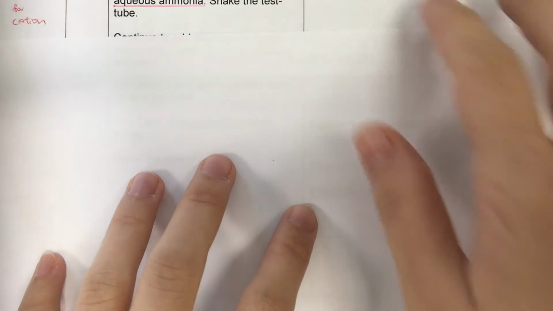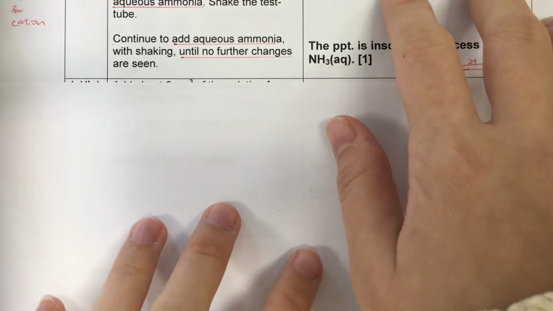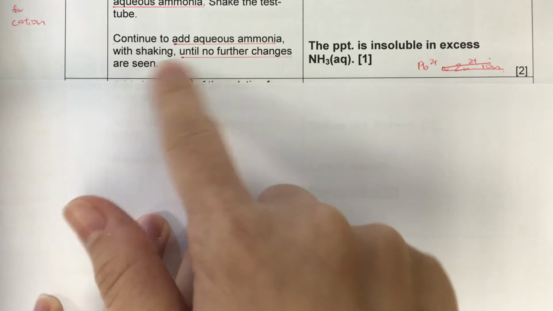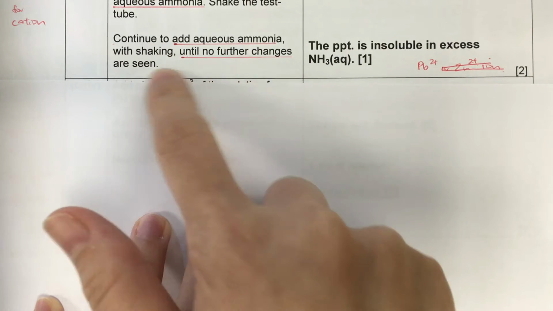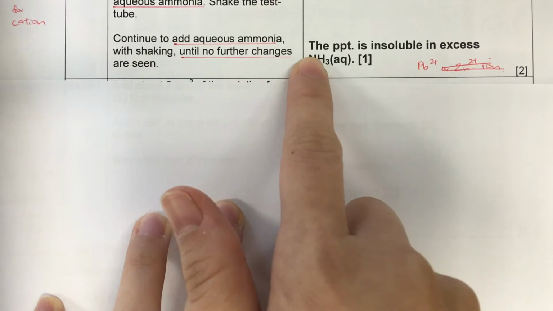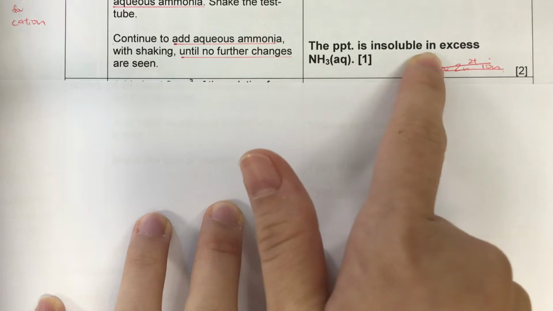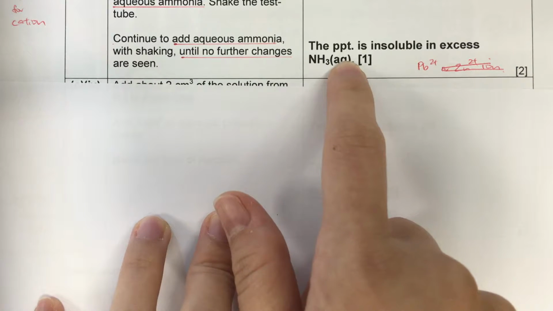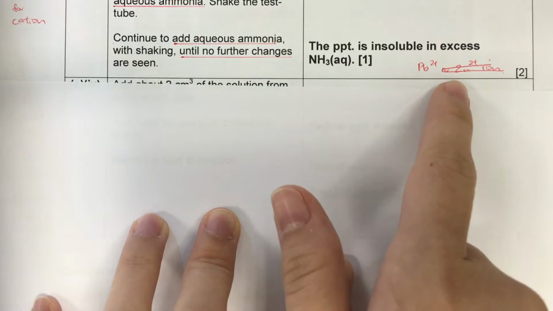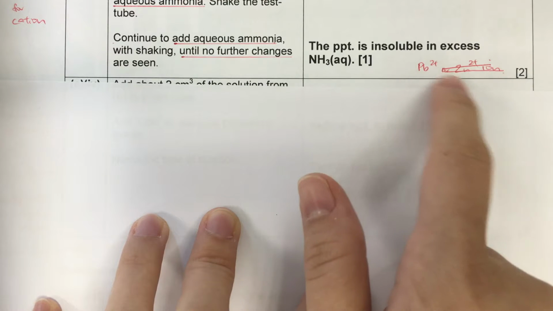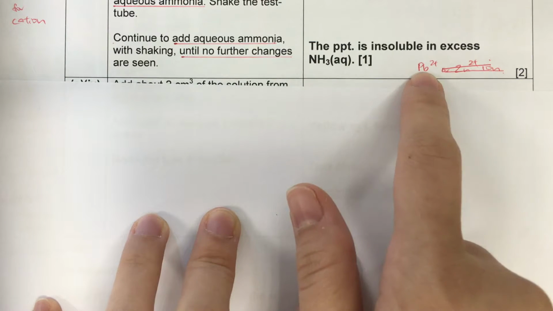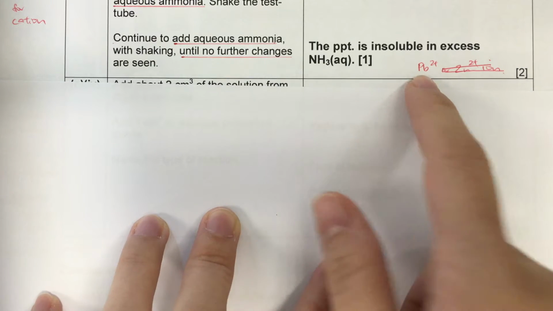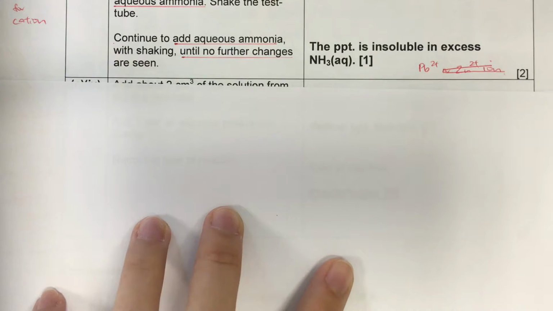And if they say to continue adding until no further change, which means in excess, that's where we say whether the PPT is soluble or insoluble in excess aqueous ammonia in this case. Okay, so all your observations are written in black. The ones in red are just your own pointers. So here we can conclude that there is no zinc, but instead it is lead. So what we had was lead cation and not zinc cation.